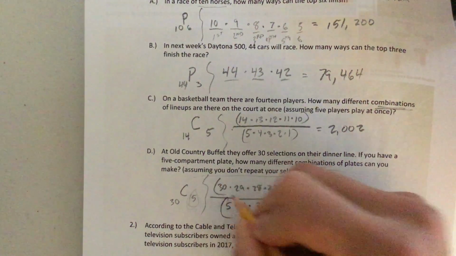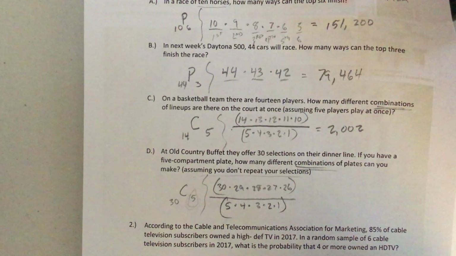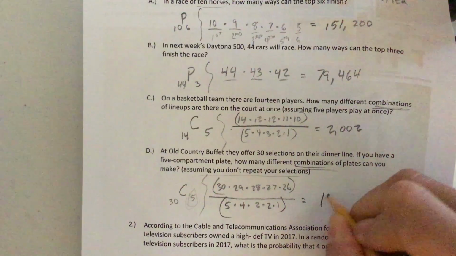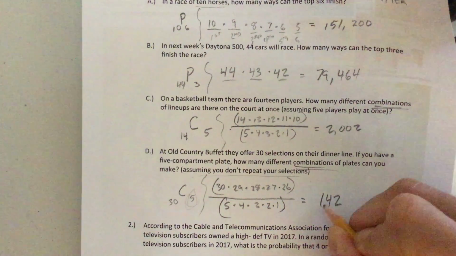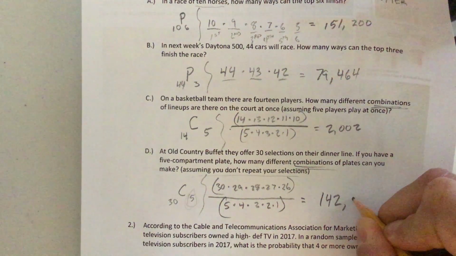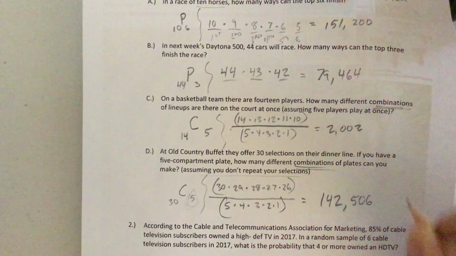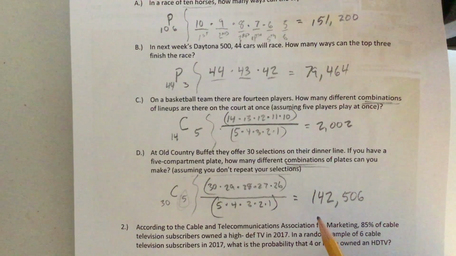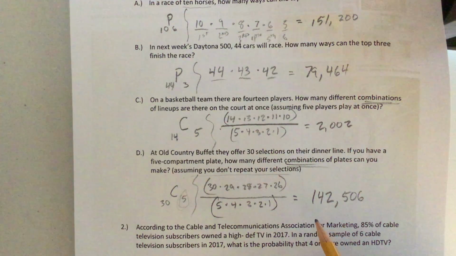When you type this in, make sure you include parentheses if you're doing it by hand. But when we do that, we end up with a potential of 142,506 different plate combinations. I like to eat, but even I have my limits.